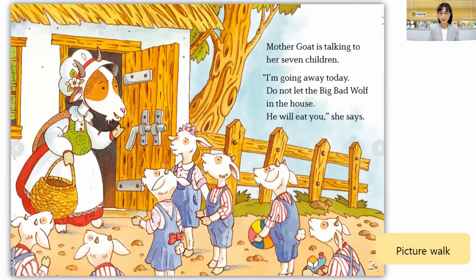Now look at this. Let's do the picture walk. Okay, so what do you see here? Looks very interesting, right? Here's the mother. Here's the mother goat, right? And she has a bag or basket. And she's wearing a hat. She's going somewhere, right? And how many children do you see? Let's count. How many children? 1, 2, 3, 4, 5, 6, 7, right? There are 7 children. Yes. And they all look very cute, right? Boys and girls, right?